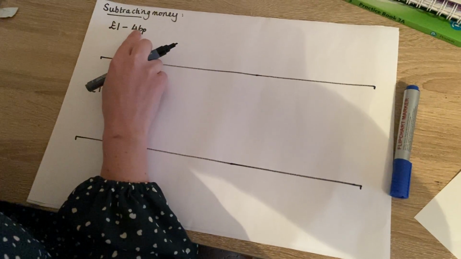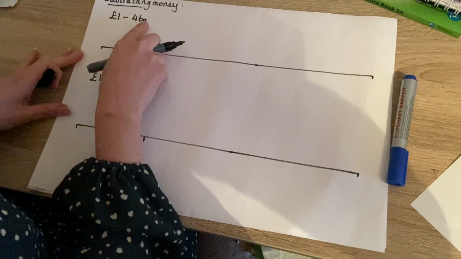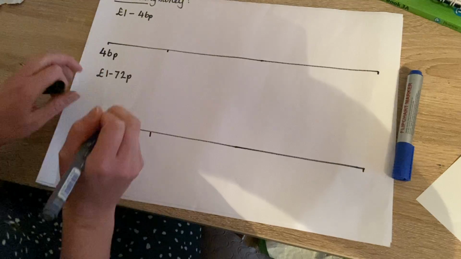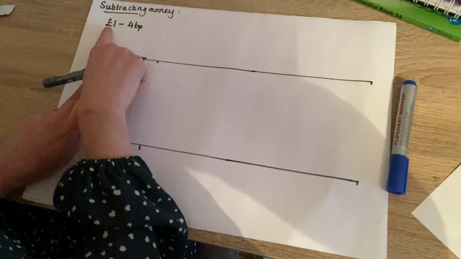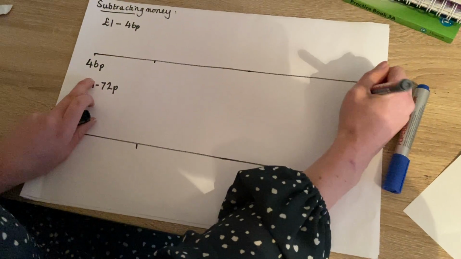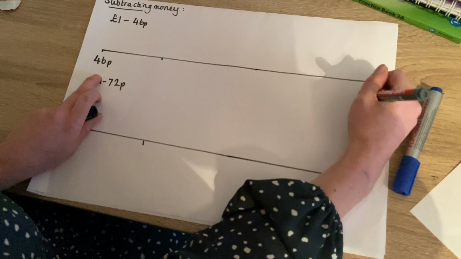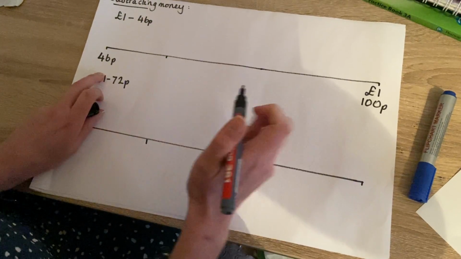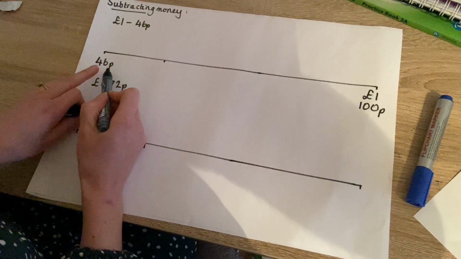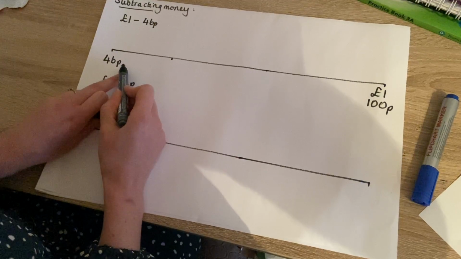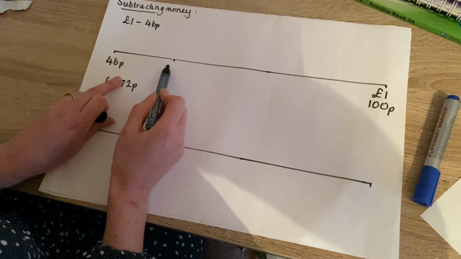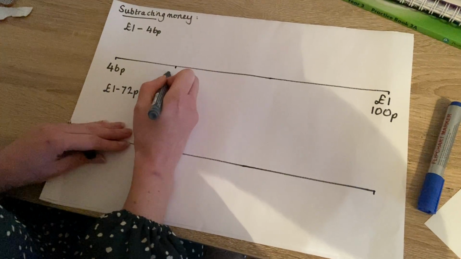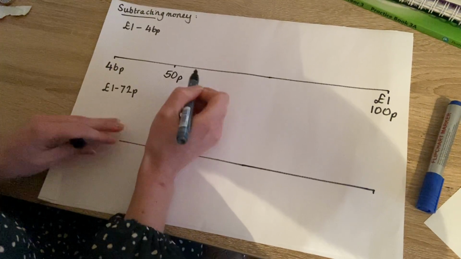So I am going to start with the amount that I'm subtracting each time, which is 46p in this question. Okay, and then the amount that I've started with is £1, and I know that there's 100 pennies in a pound, so I'm just going to put that underneath to help me. Okay, next thing I'm going to do, so I've got 46p, and I'm going to jump to the next 10, the next multiple of 10. So after 40 comes 50, okay, 50p.